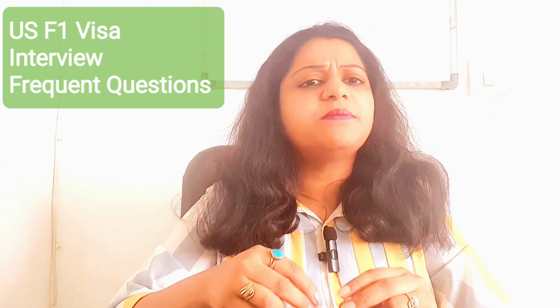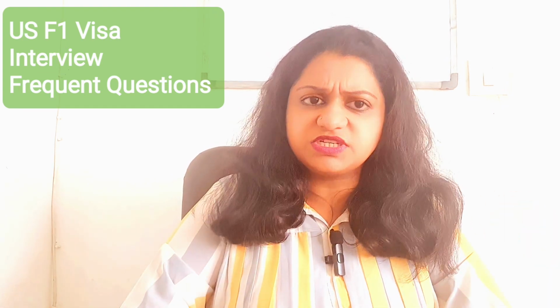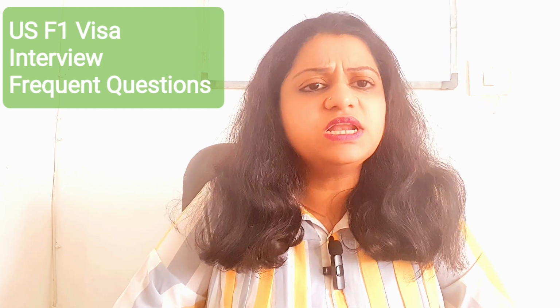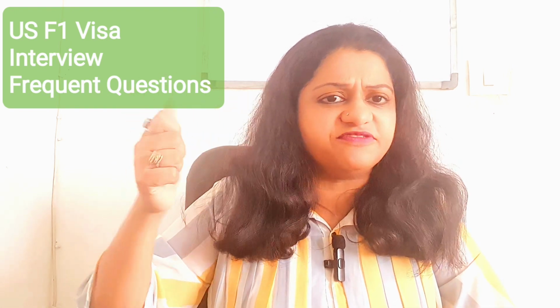Now once you submit these two documents, the university will release the I-20. Now I-20 will have the SEVIS ID on the top left. SEVIS ID जो होती है उसके बिना आप अपना वीजा पंचन नहीं कर सकते हैं.